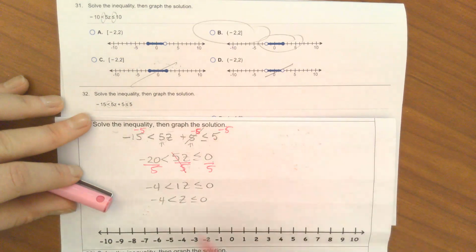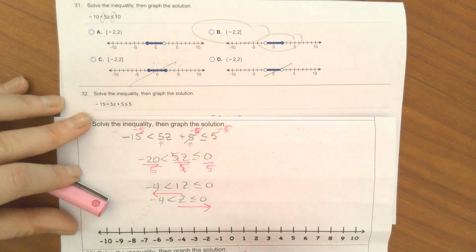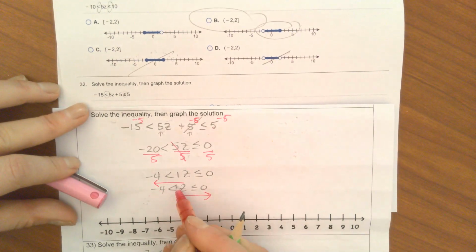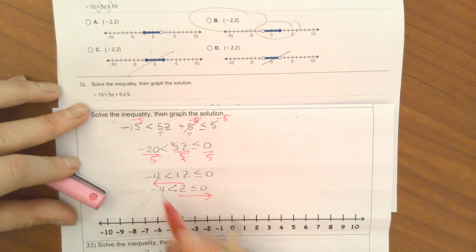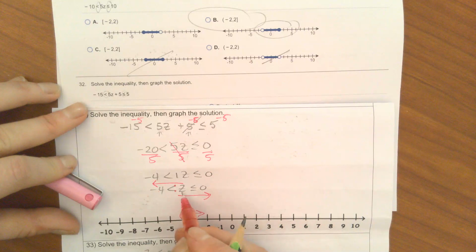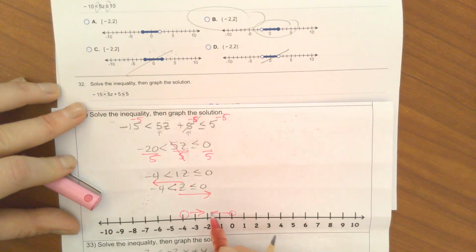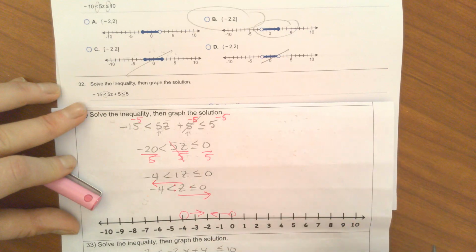Okay, so let's read it from the letter to the number. Z has to be bigger than negative 4. And then I read it from the letter to the number. Z has to be smaller than or equal to 0. Which one do I color in?